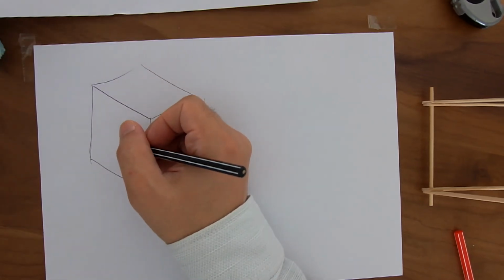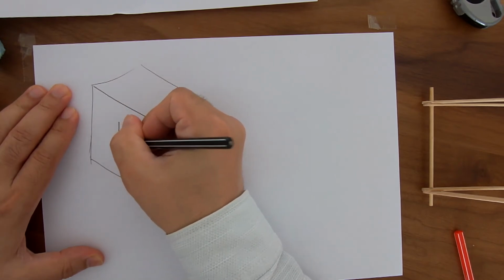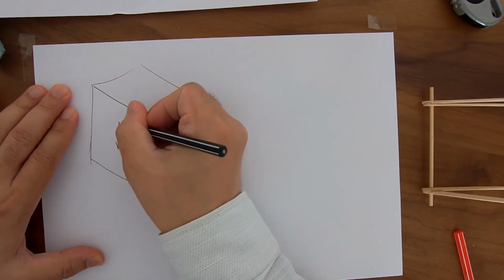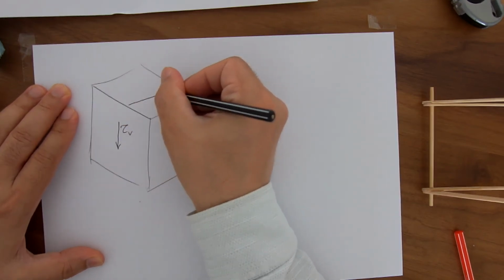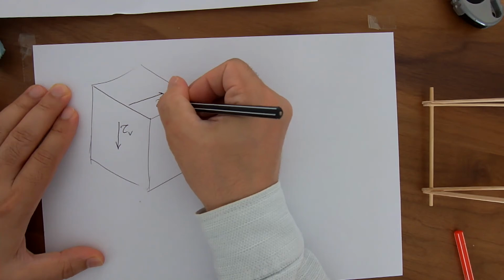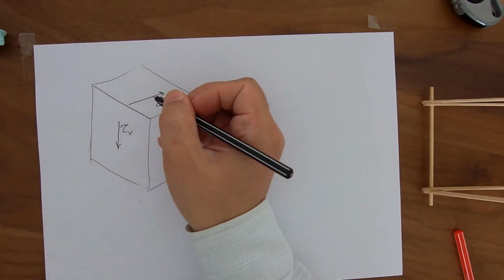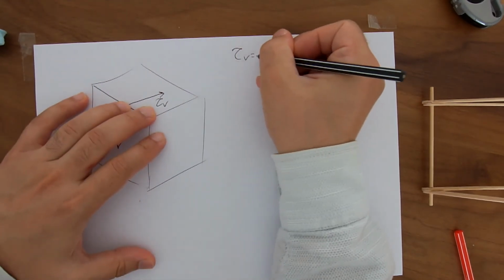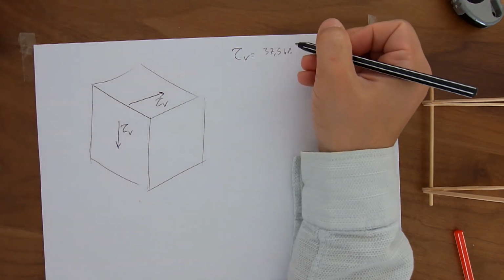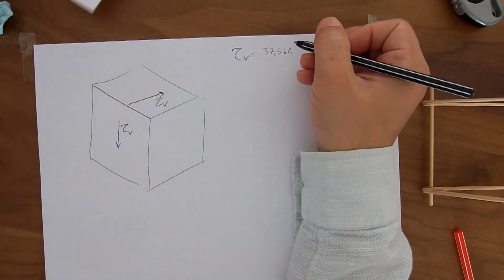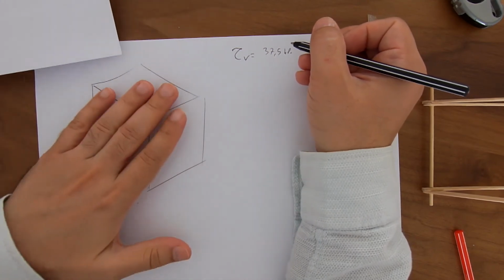So the shear stress caused by the shear load, let's call this tau V, and we had tau V here as well, complementary one. Also, tau V is equal to 37.5 kilopascal. What else did we find?